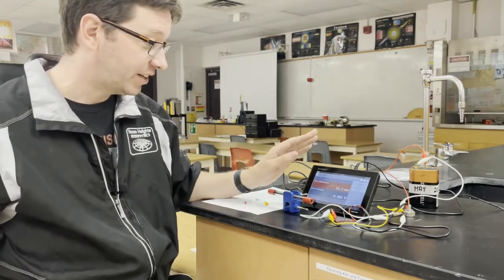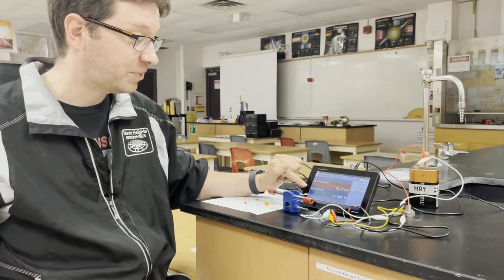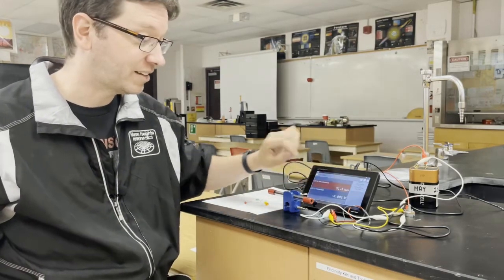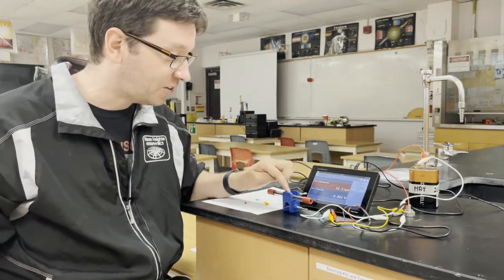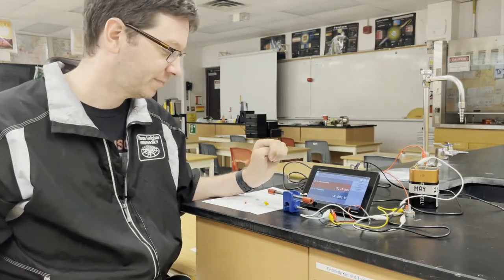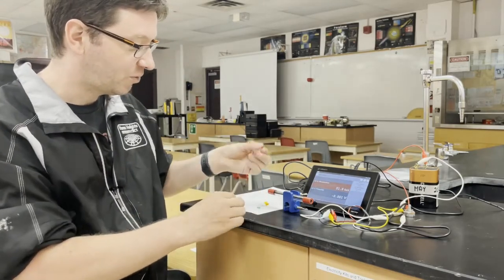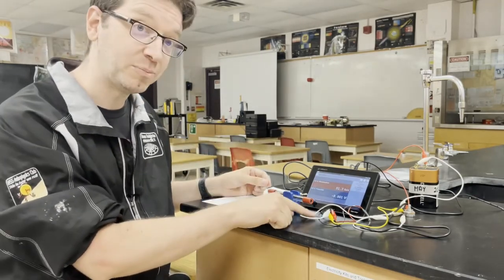And that's our circuit. Now I also have a voltage probe connected where I can measure the potential on my data interface here. Then I also have a light sensor where I can measure illumination. Now what we're going to do is we have 5 colored LEDs: red, orange, yellow, green, and blue.